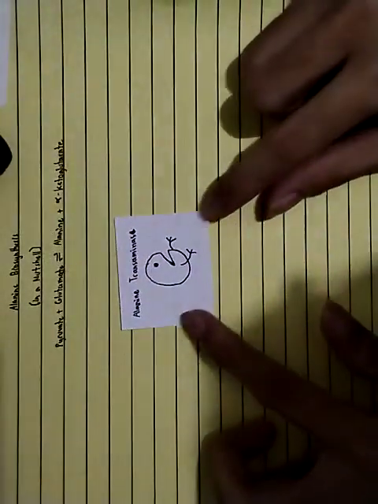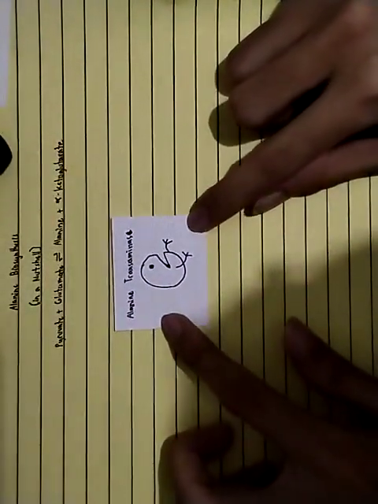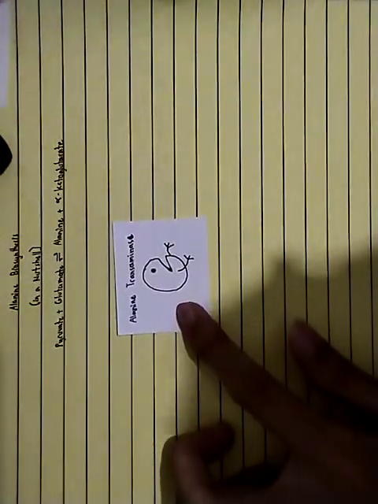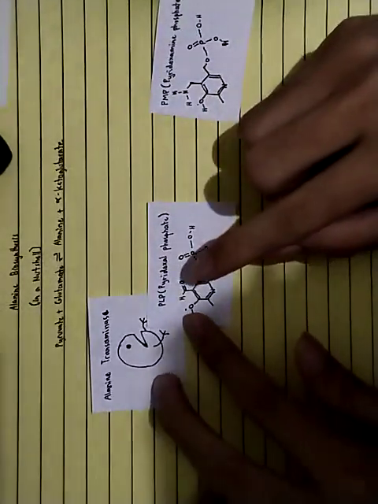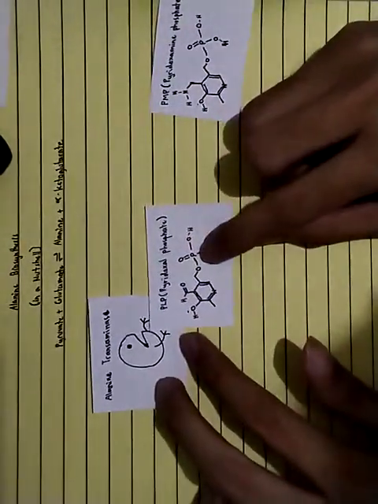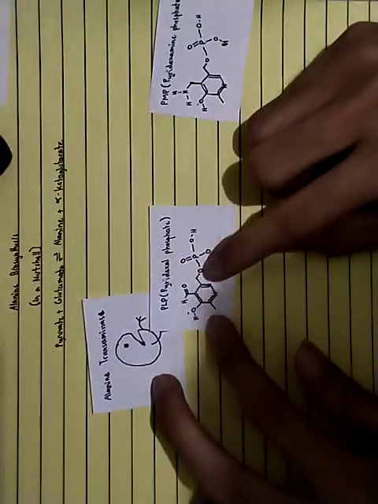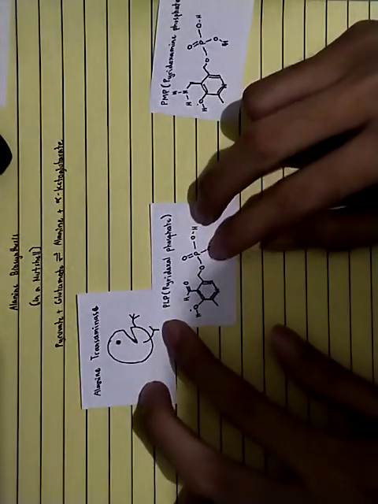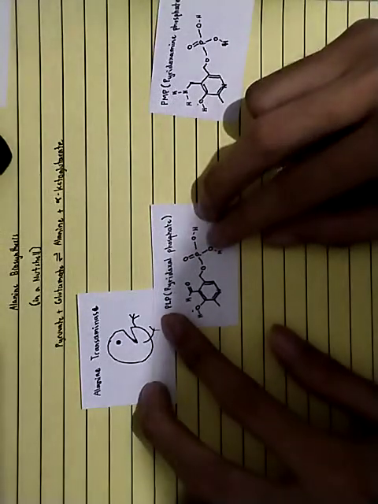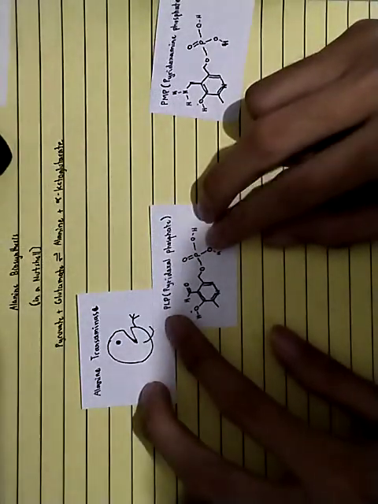Now we have our enzyme. He is alanine transaminase, and this enzyme has two tools. The first tool is PLP, or pyridoxal phosphate. This PLP is a derivative of vitamin B6, specifically pyridoxine.